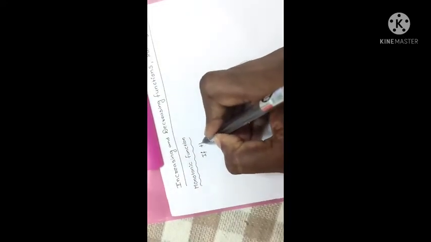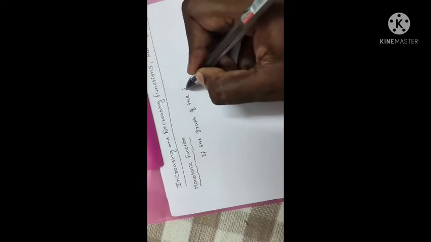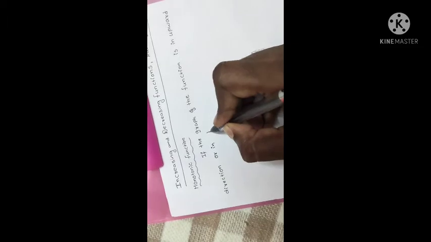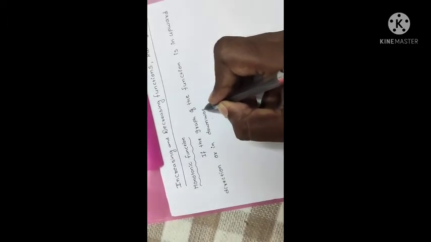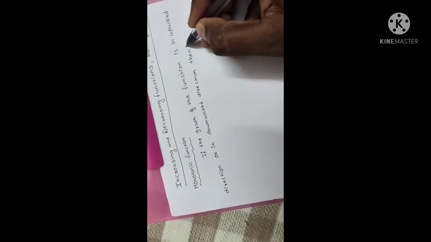If the graph of the function is in upward direction or in downward direction, or you can say downward coming, upward going, then it is called a monotonic function.